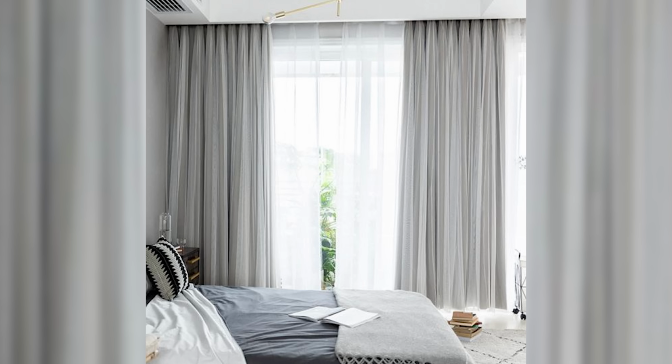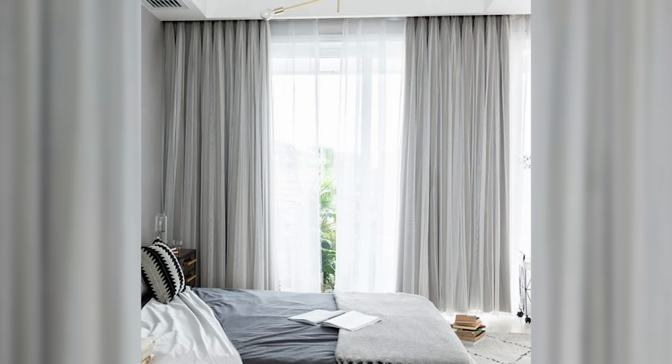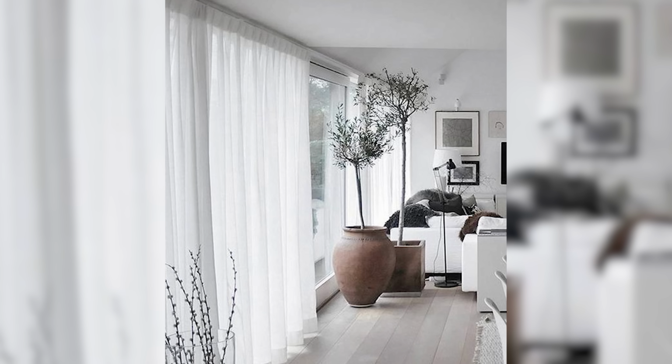Since you can still see through sheers, if you want a little bit more privacy, I would pair them with blackout drapery panels or curtains. If your home doesn't get a lot of natural daylight or if there are dark corners in your space, that's when you should use sheers.